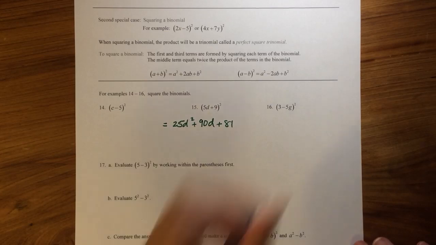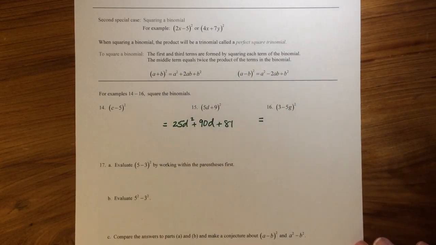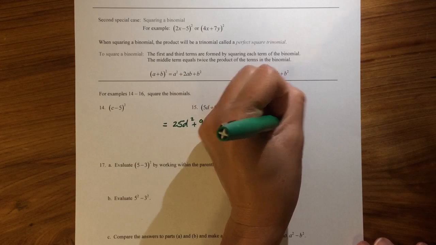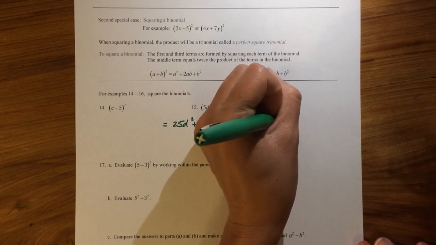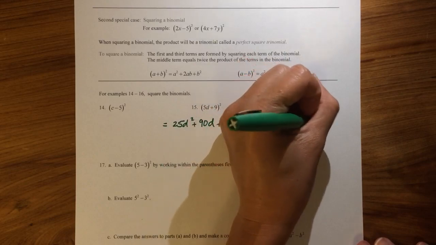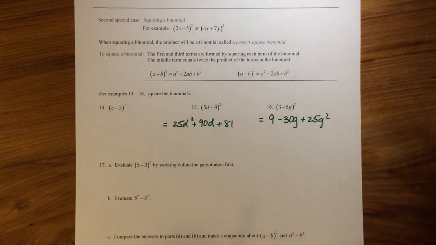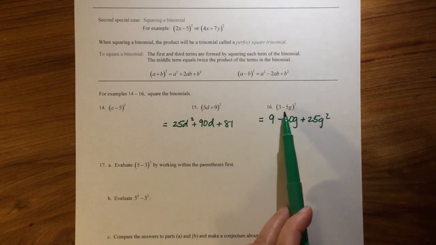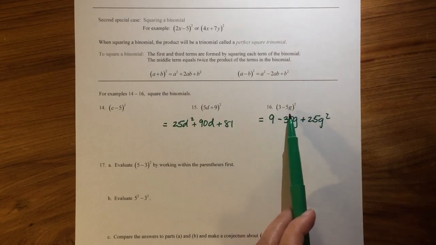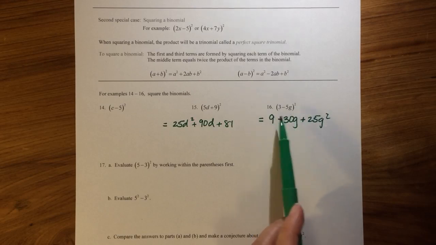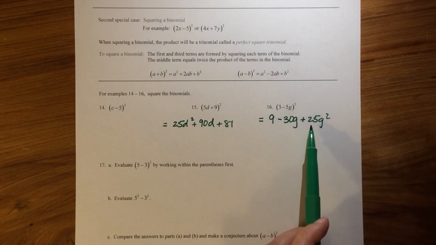So working 16 a little faster. This is 9 minus 30g plus 25g squared. I got that because 3 squared is 9. 3 times negative 5g is negative 15g, doubled is negative 30g.